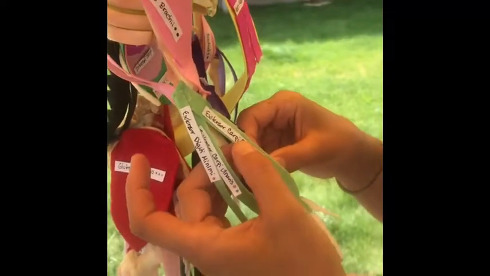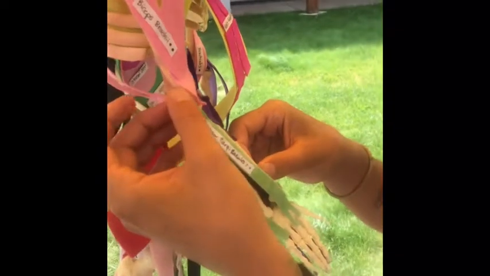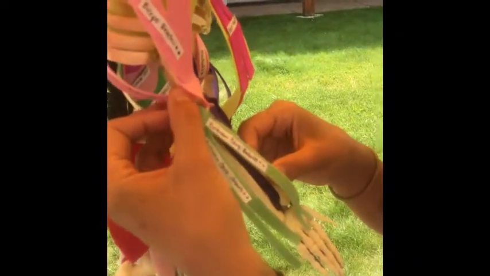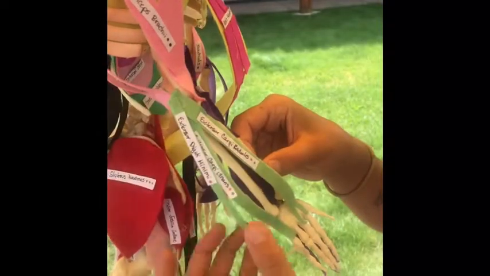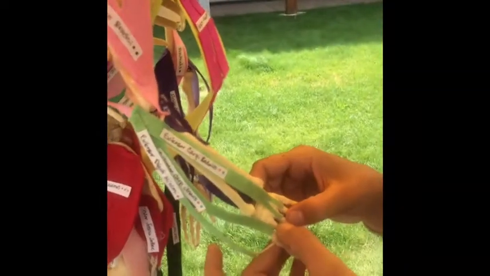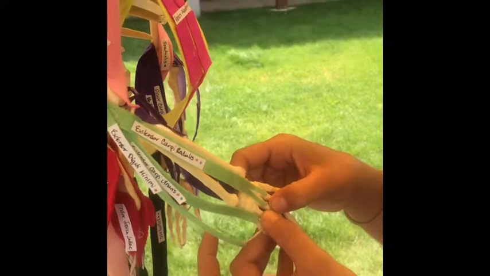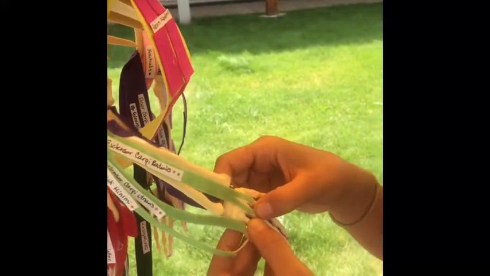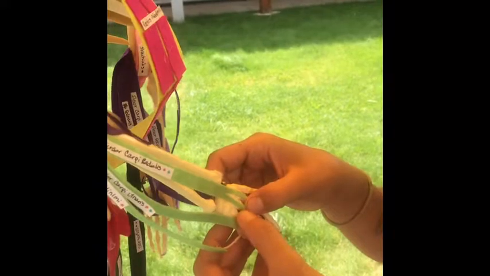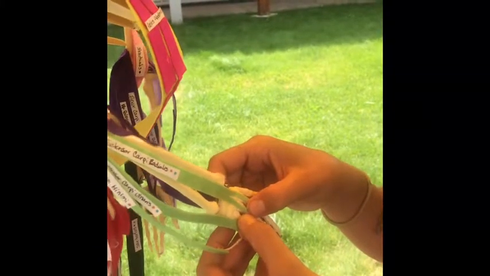Extensor carpi radialis has a longus and a brevis portion, but both attach at the lateral epicondyle of the humerus and then attach at the second and third metacarpal. The longus attaches to the second, brevis attaches to the third.